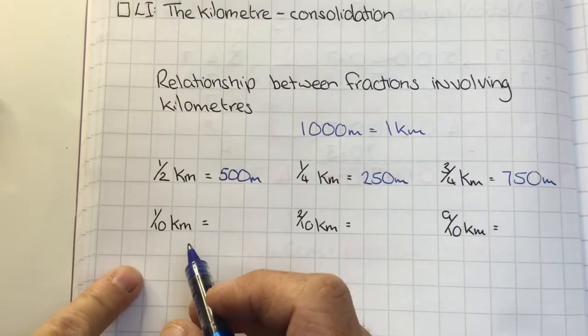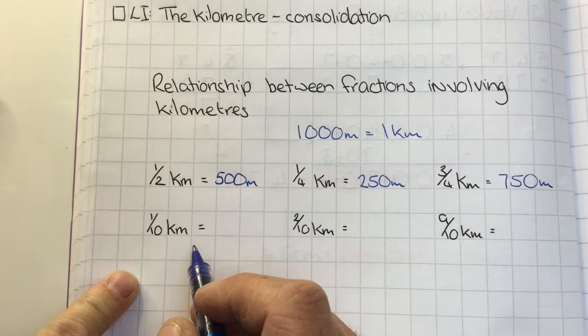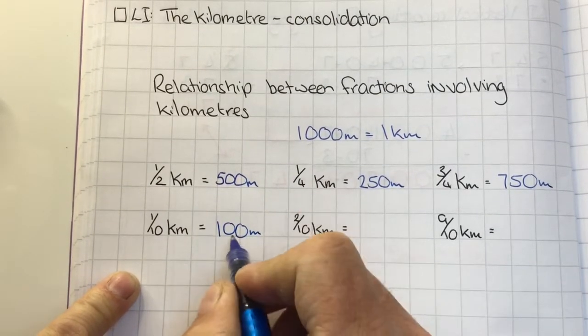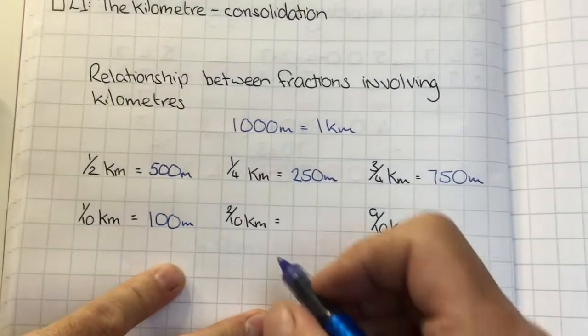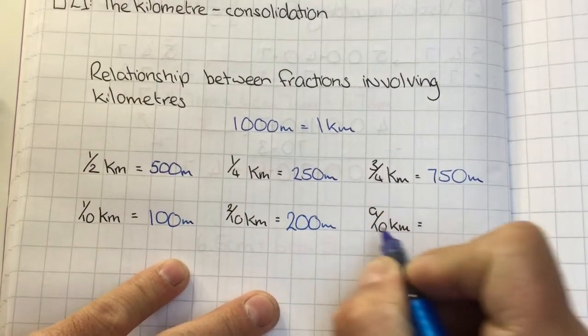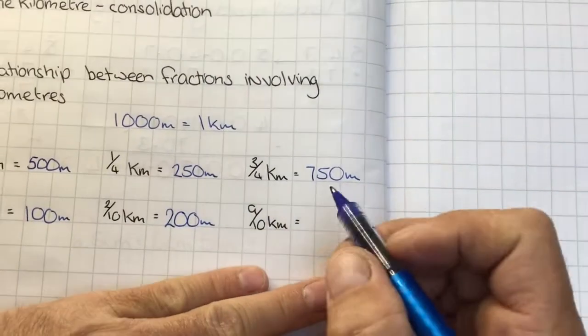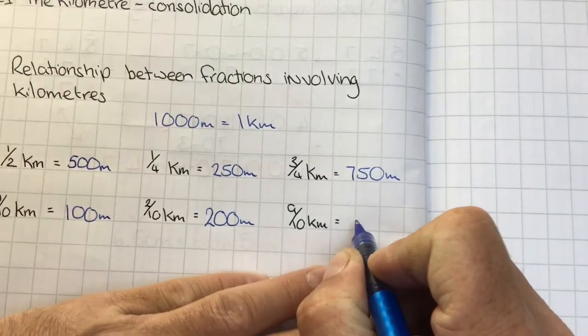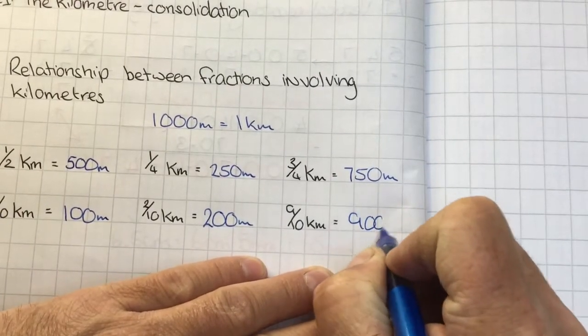Down here, another common one that you would see is 1/10 of a kilometre, and that is 100 metres, because it takes 10 of those to make up the kilometre. 2/10 would then be 200 metres. And then 9/10, no prizes for knowing this one. It's pretty easy if you follow the pattern. You would end up with 900 metres.